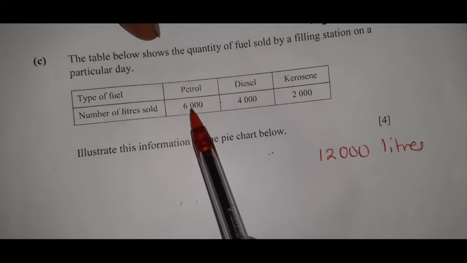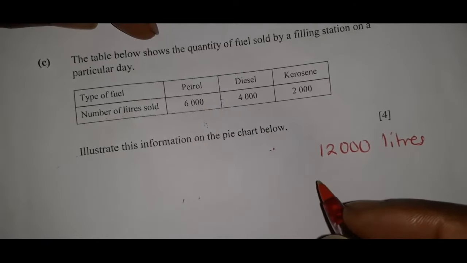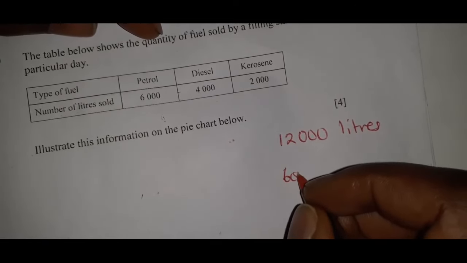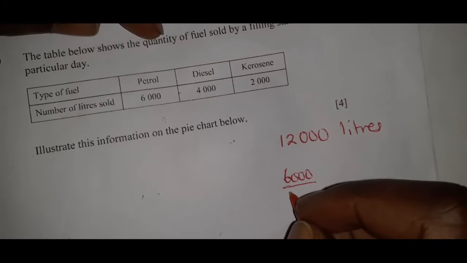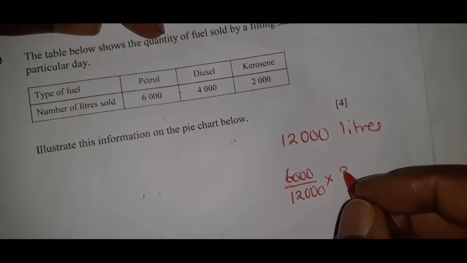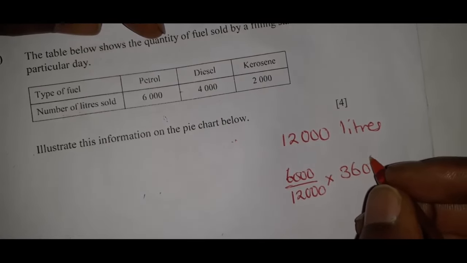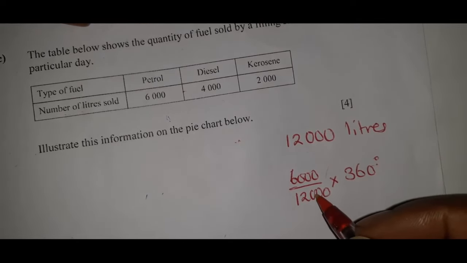So for instance, if we deal with the first one, this is going to be 6,000 over the total number of liters, which is 12,000, multiplied by 360 degrees, which is a complete turn. So we knock out these zeros.